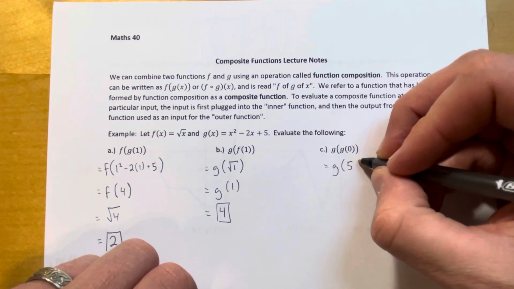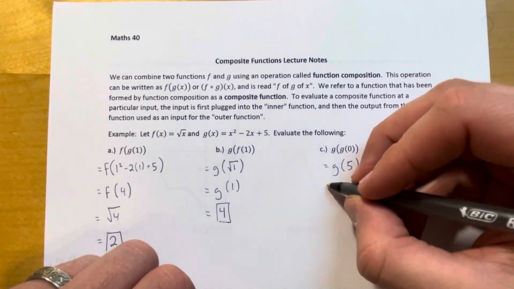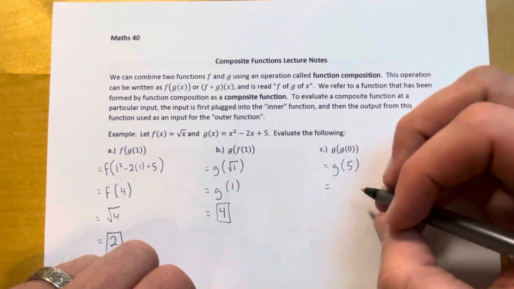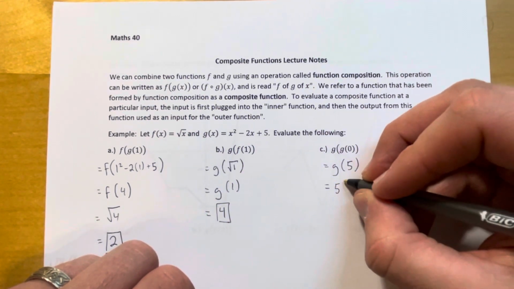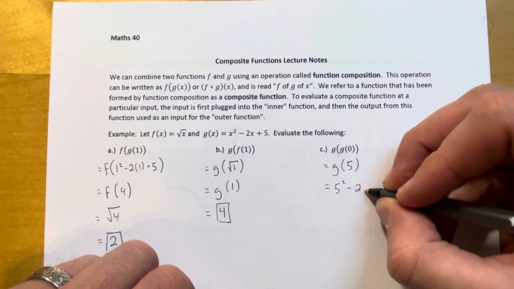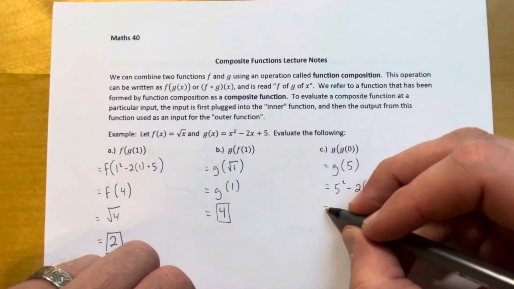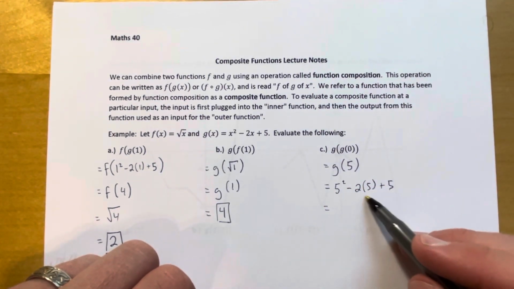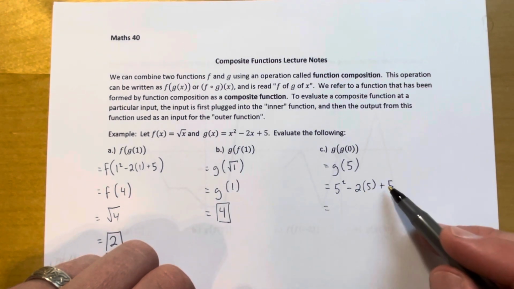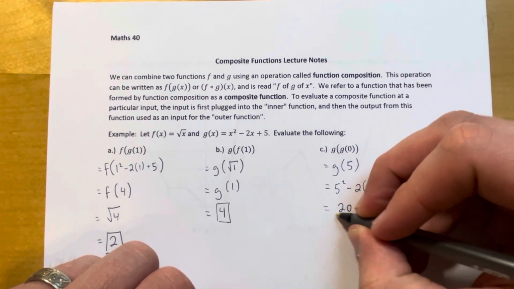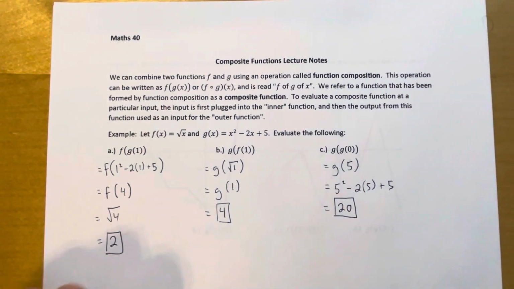So g of 0 is 5. And now I need to plug that 5 back into g again. That's 5 squared minus 2 times 5 plus 5. 5 squared is 25. This would be 10. So 25 minus 10 is 15 plus 5. That would be 20. Okay?